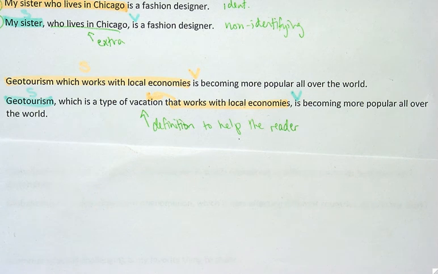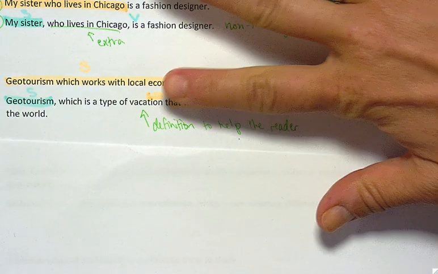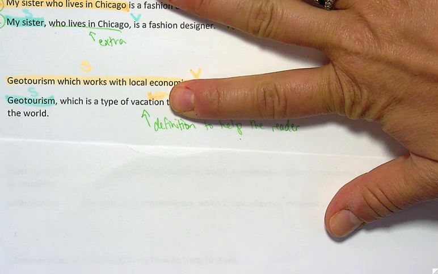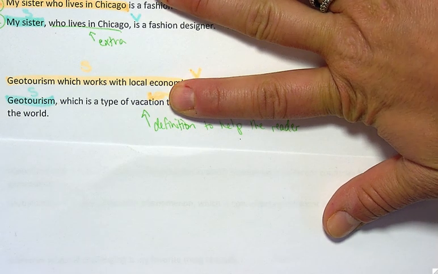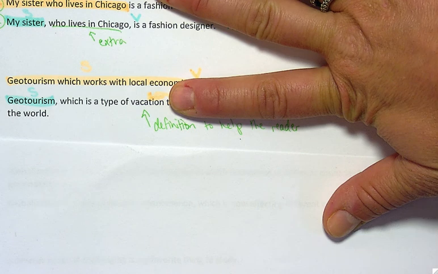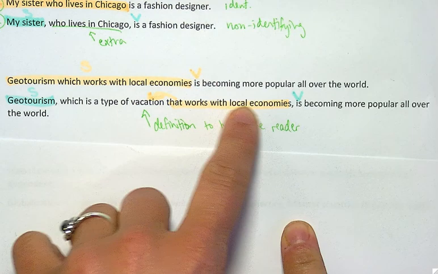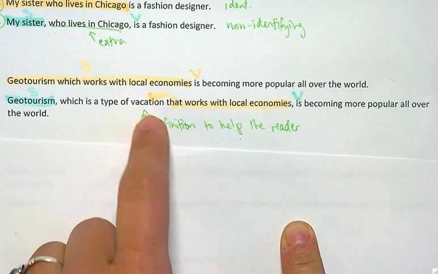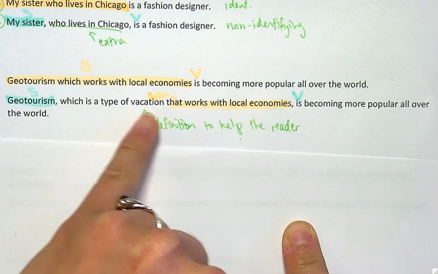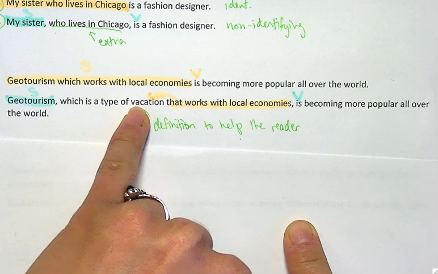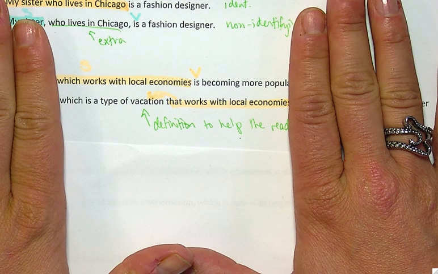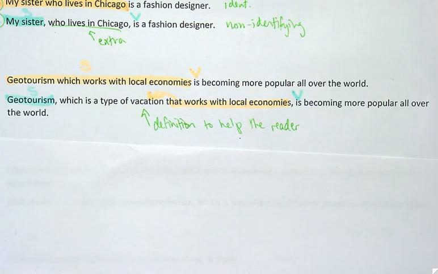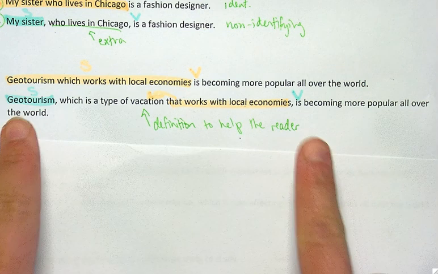Sure, great. But if you say geotourism is a type of vacation, I say, great, I saw tourism, I know tourism means vacation, you didn't help me. We've got this general noun here. So we need this identifying adjective clause to give us more information. It's the local economies, works with local economies vacation. That's what geotourism means. But this adjective clause is just extra information if we look at our main clause.